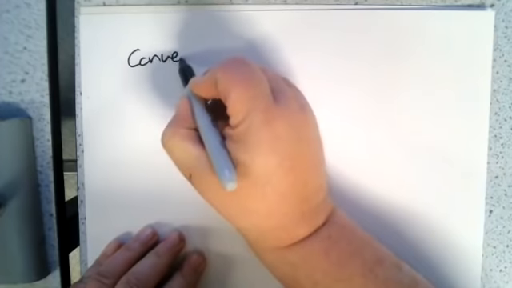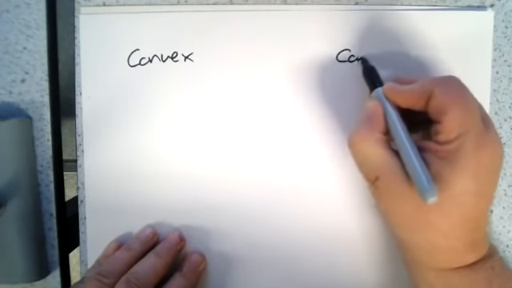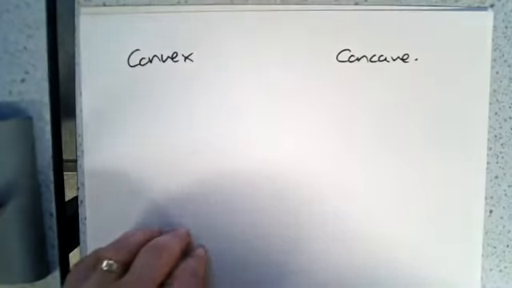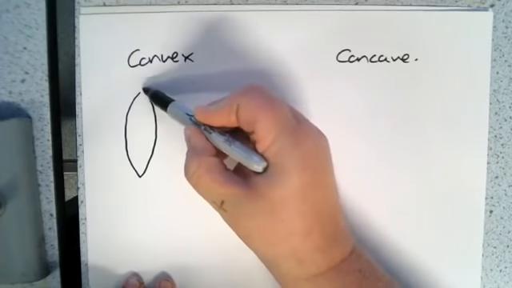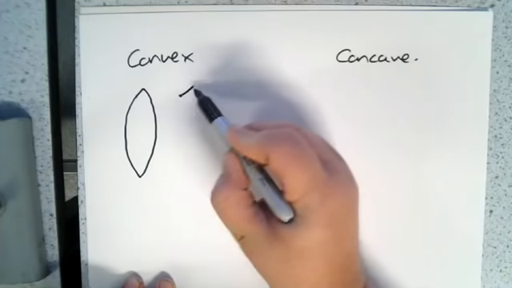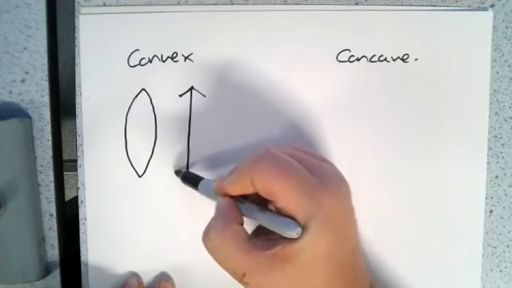Now, remember, when we're looking at lenses, we've got two types of lens. We've got a convex and a concave lens. All right. So we need to remember what the shapes of them are. So a convex lens is like an oval shape, and on a diagram, it would be represented like that.